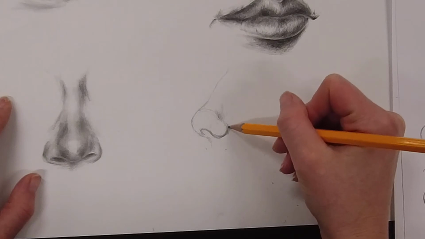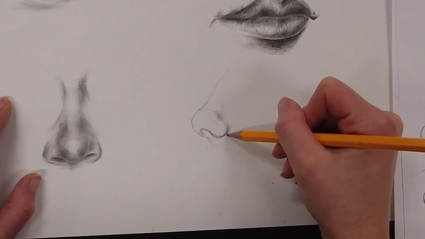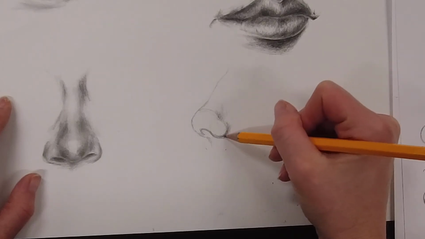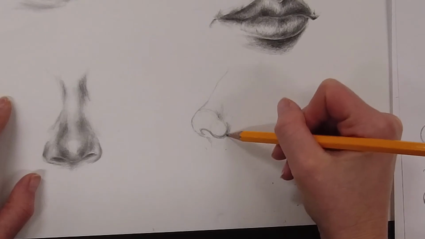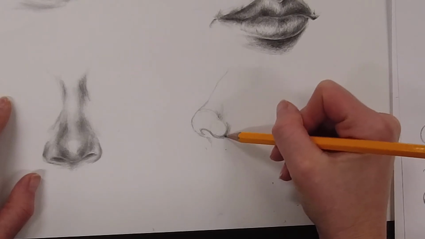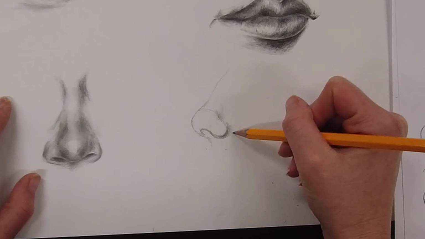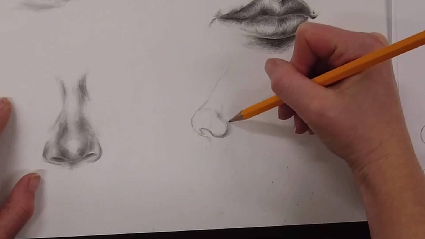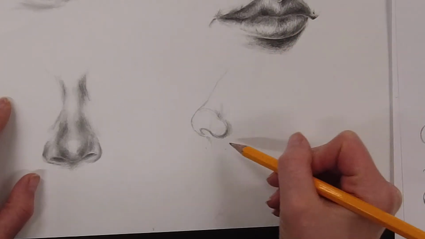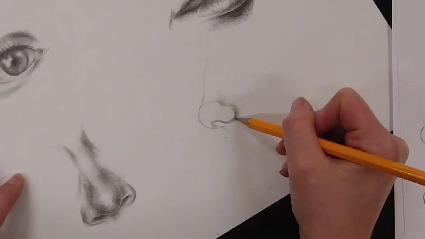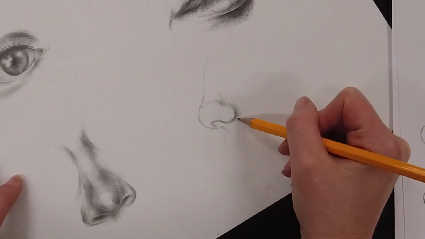And then I'm going to also go ahead and start shading on the outside part of my nostril here. Again, going from dark to light. Not getting in that darkest dark value yet, because like with everything, we are going to continue shading in layers.